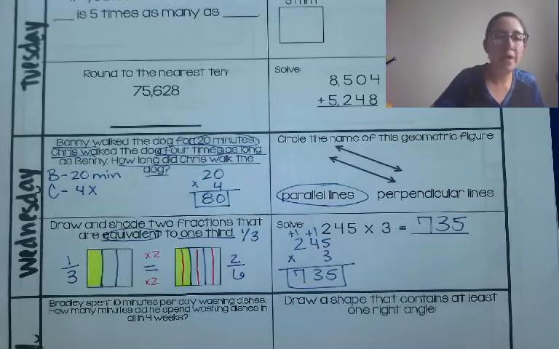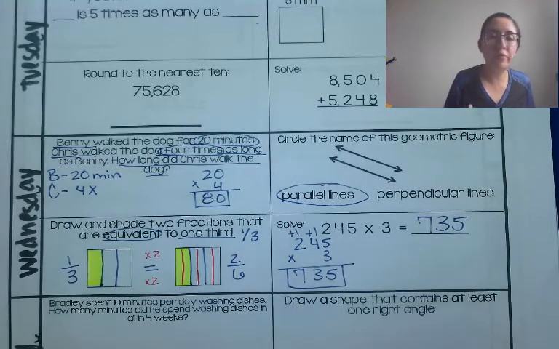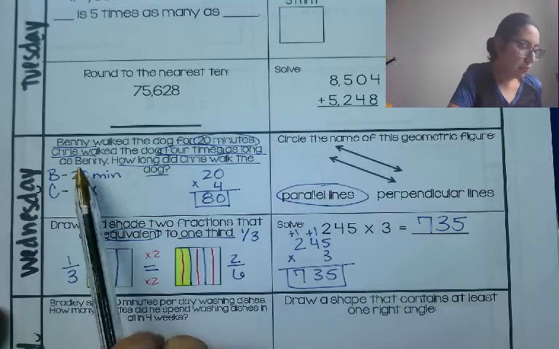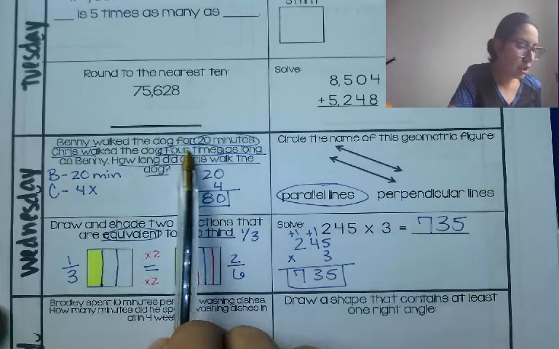So here are the answers for Wednesday's Do Now. Make sure that you gave yourself those 5 minutes to answer these 4 questions. Now you can pause the video to compare or to make any corrections that you need for any of these 4 problems. First one, it says Benny walked the dog for 20 minutes.